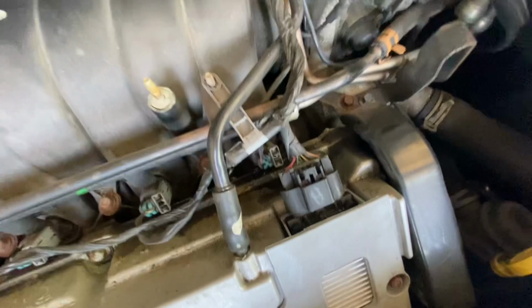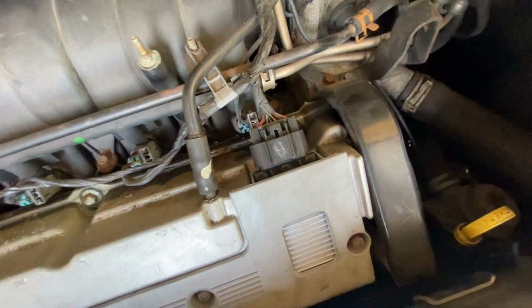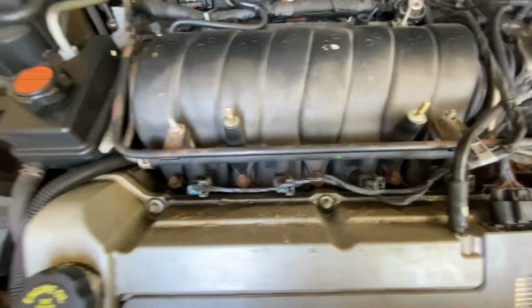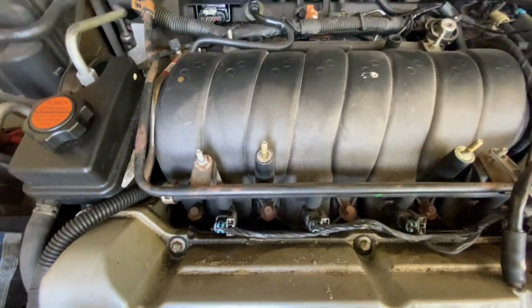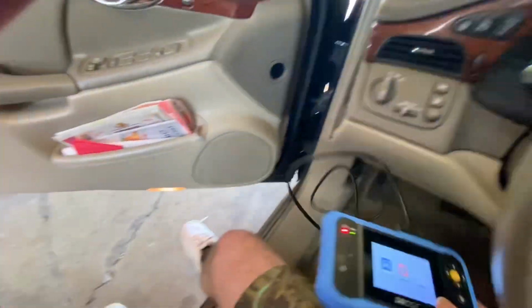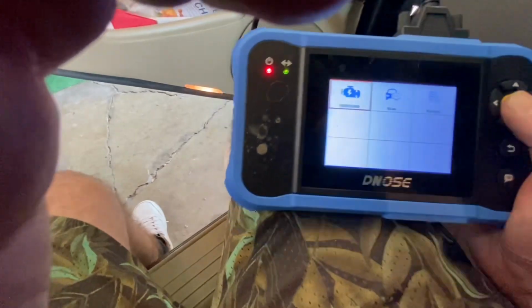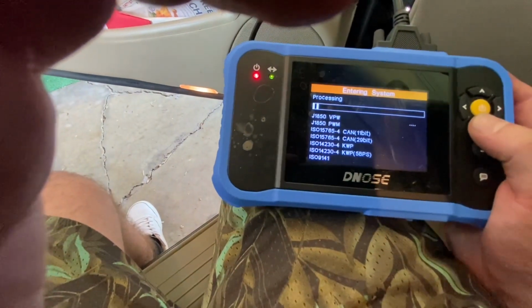Another issue I've seen is that this goes bad, but luckily I'm not having that. I'm not having an intake issue. So right now I think I fixed my code. I don't have a check engine light. And the only way I know that is by looking at my monitors. So we're going to check my monitors.